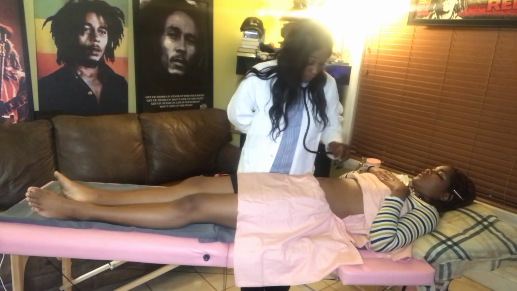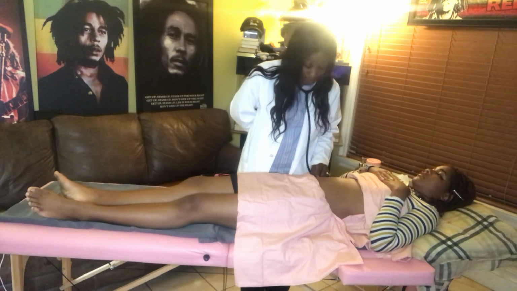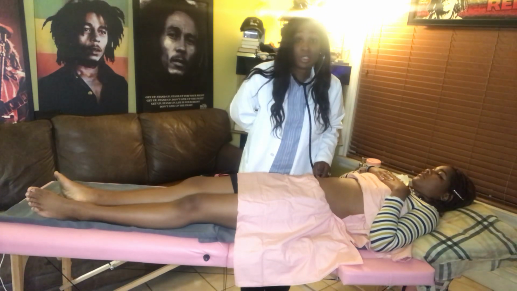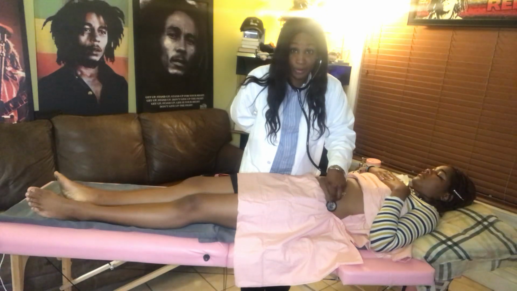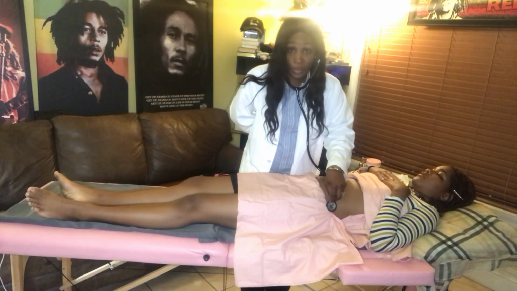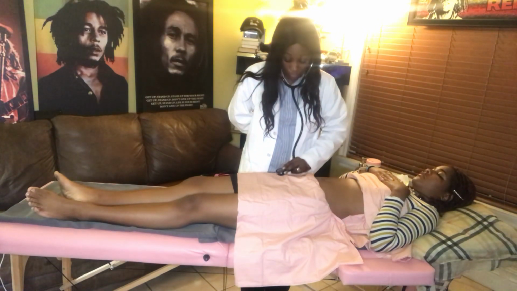I'm going to move to the right iliac artery. No bruit in the right iliac artery. I'm going to move over to the left iliac artery. No bruit in the left iliac artery. I'm going to move over to the right femoral artery.